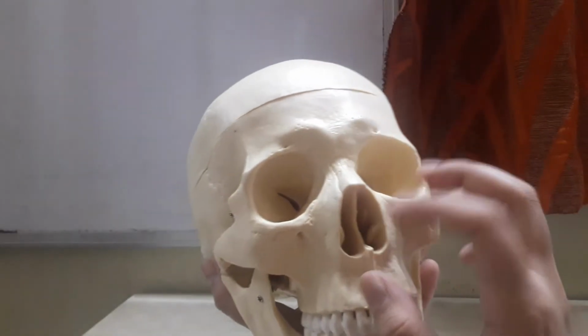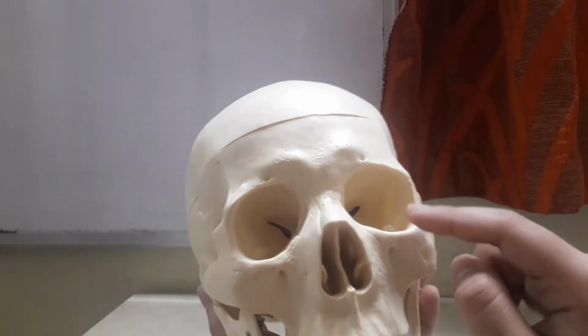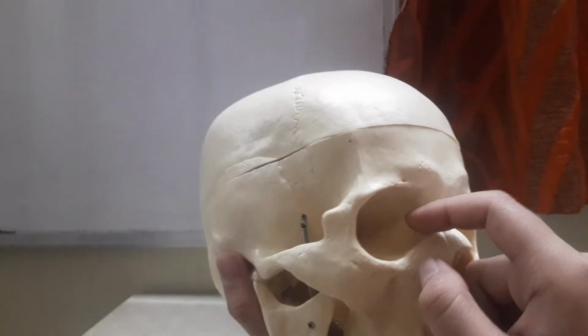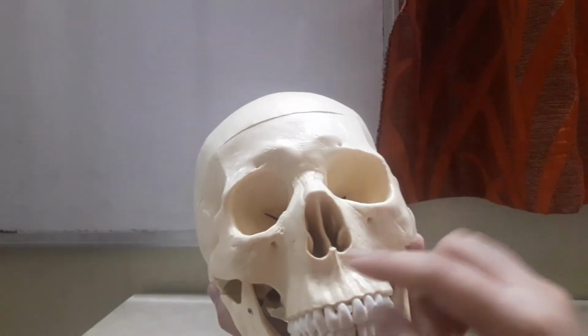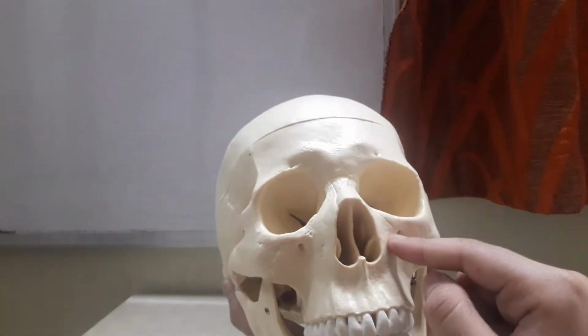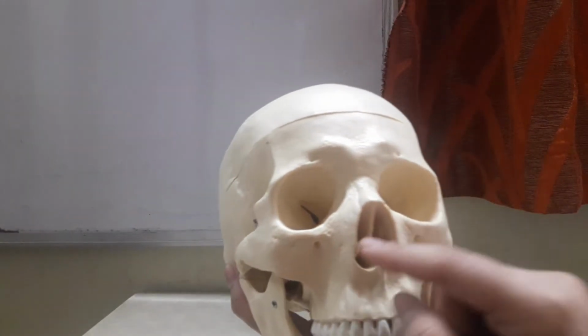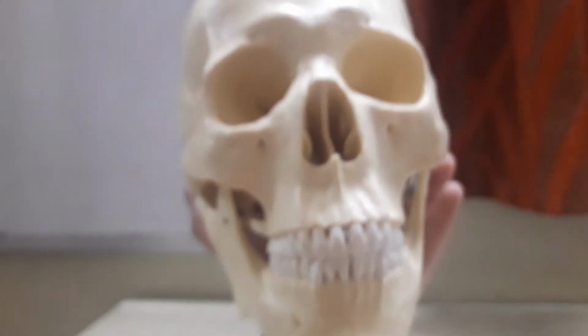So how many bones do we have in total? We have two nasal bones, two lacrimal bones, two zygomatic bones, one vomer, one mandible, two maxilla, and two inferior nasal concha. So I hope this is clear.